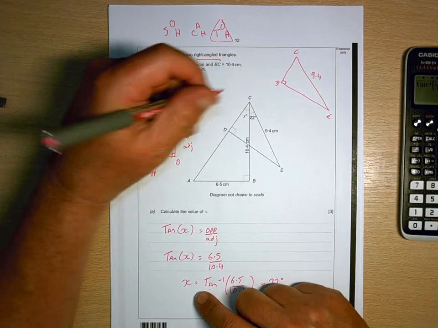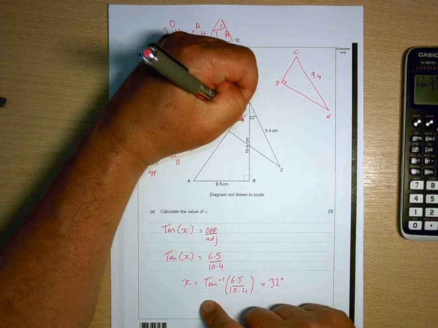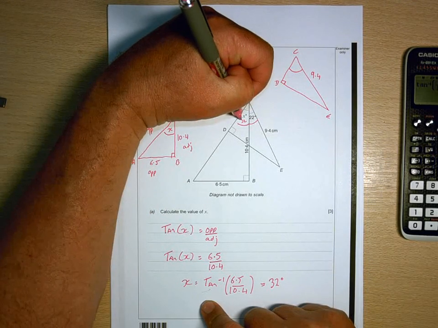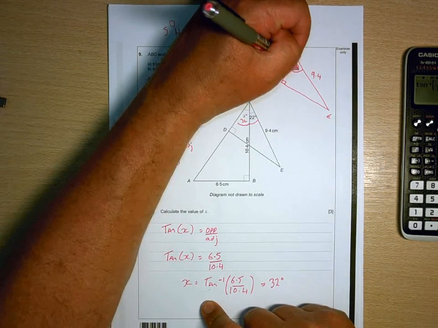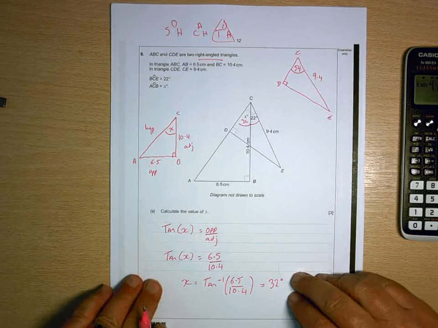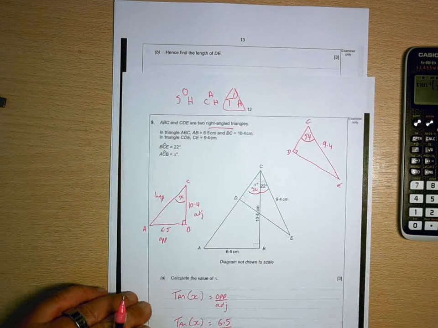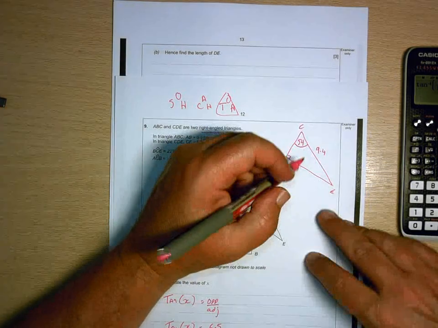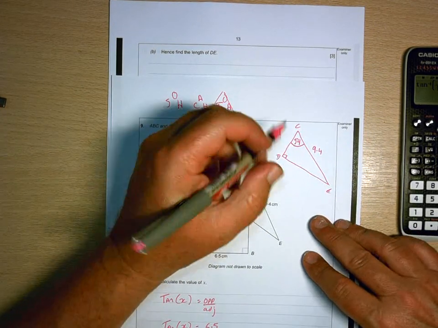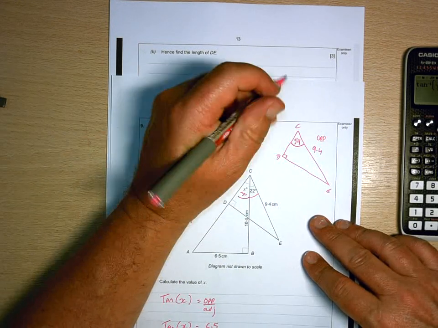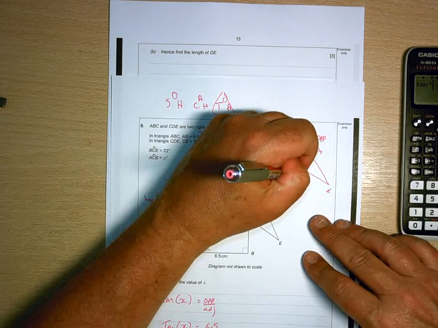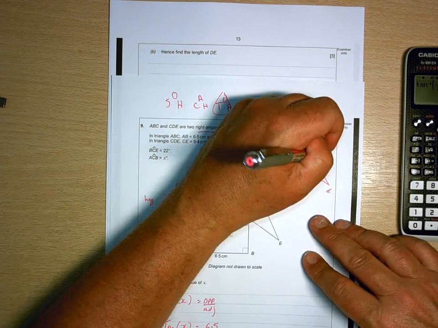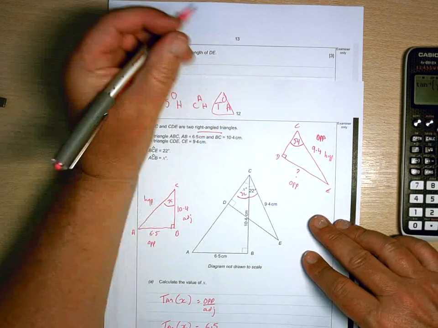So we know that that is 32, which means the angle up here we now know is 54. Part B. Hence find the length of DE. So now we're in this triangle. We've figured that that's 54. That's our op. This is what we're trying to find. Sorry, what am I on about? This is the op. That's the hype, pointed at by the right angle, the opposite.